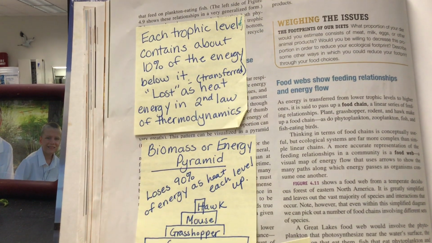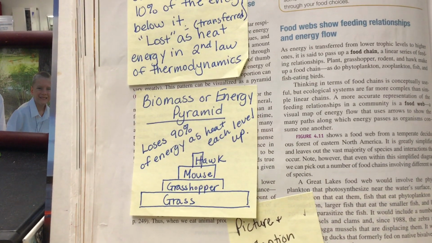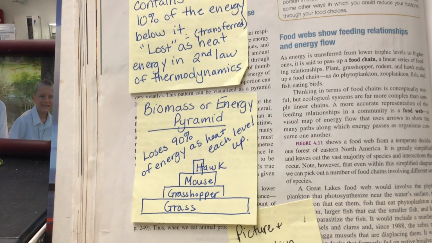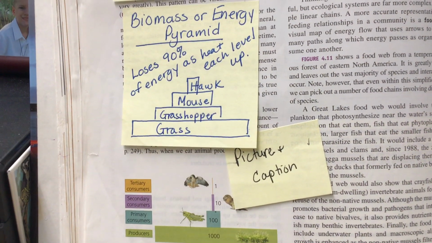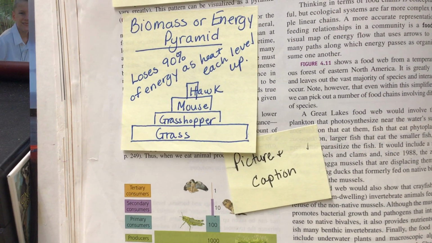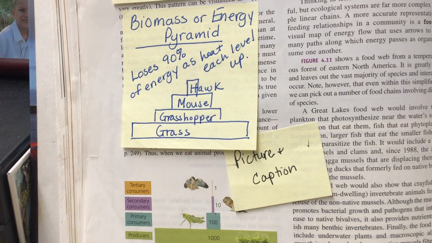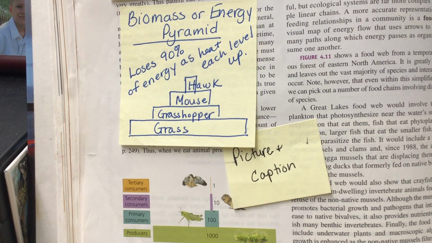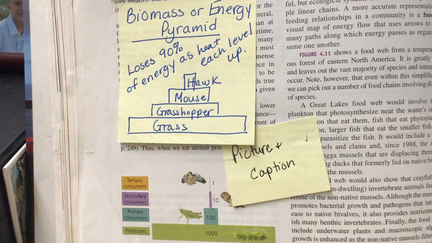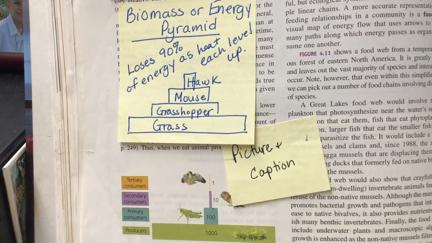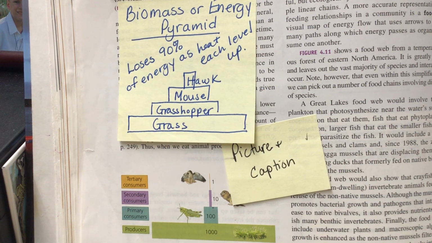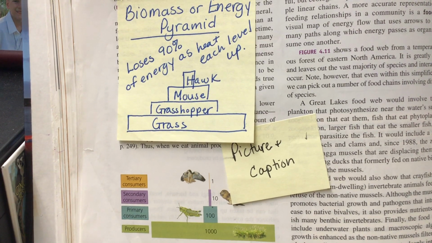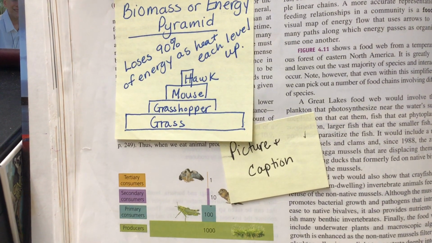And so as you go up the food chain, we can sometimes refer to it as an energy pyramid, which has a picture down here. And you lose 90% of that energy as heat as you go up a trophic level. So again, heat is never lost. It's just transformed to different forms. And so heat is unusable as food. So it's unusable to the ecosystem. And that's why we say it's lost, because it's lost in its usefulness, but it's really just transferred as heat.